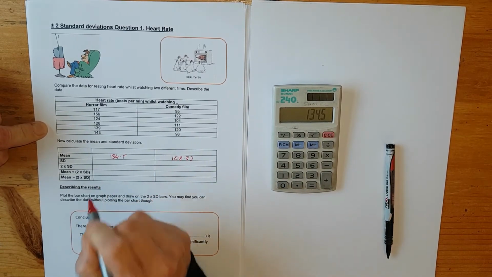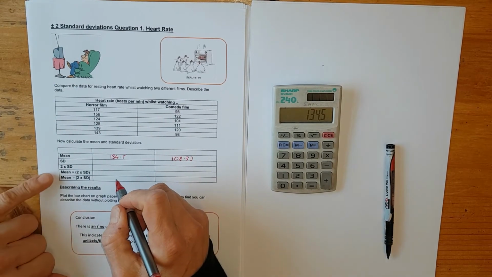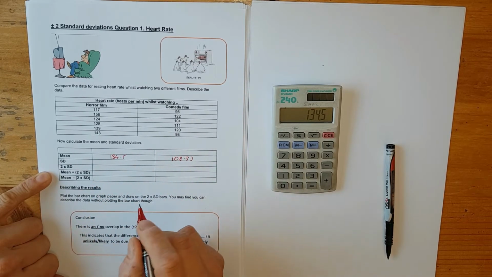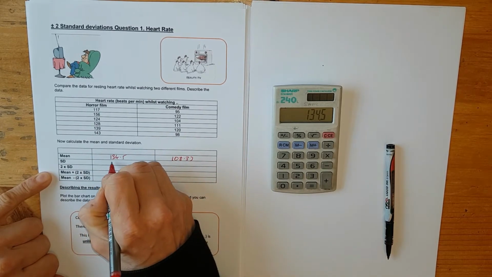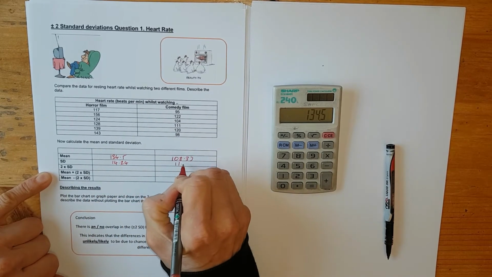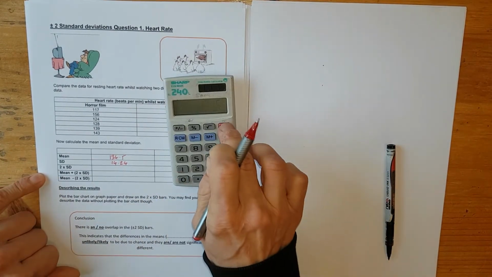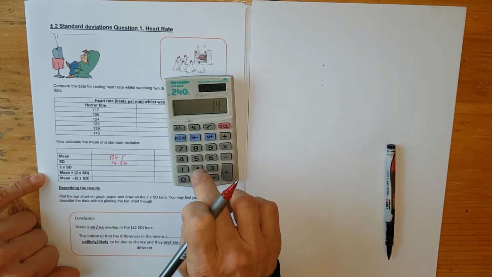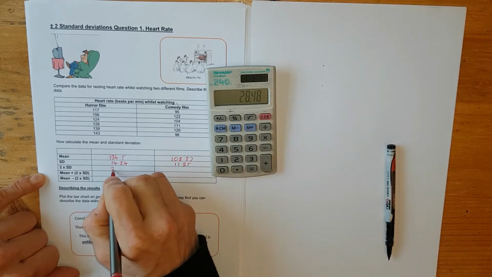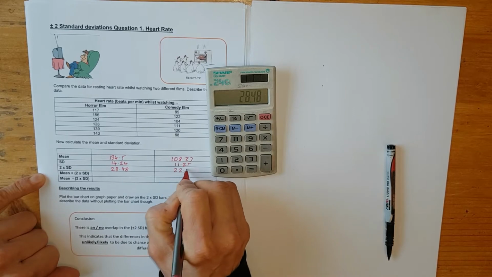Standard deviation. Hopefully you've watched Dave's great videos on standard deviation. You don't need to be able to calculate them, you just need to be able to interpret the results. So here are the standard deviations: 14.24 and 11.25. 2 times the standard deviation, so 14.24 times 2 is 28.48, and this was 22.50.